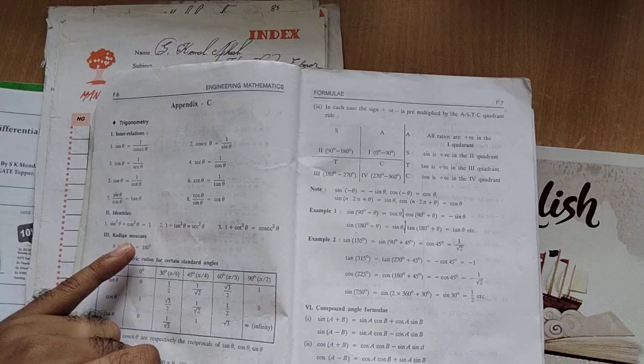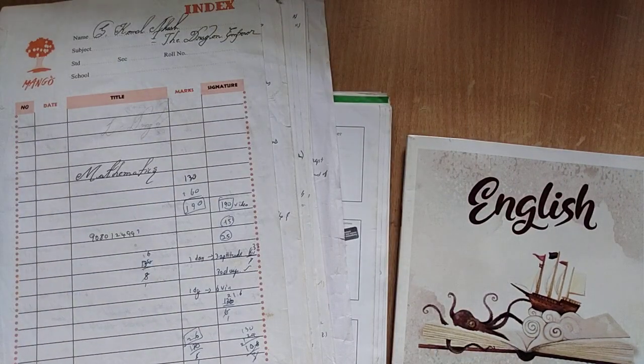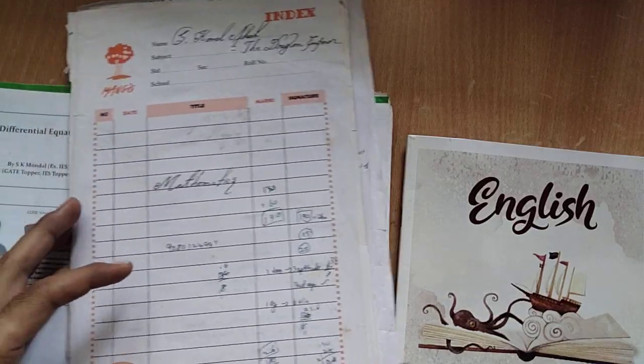Sin squared plus cos square is 1, and 1 plus tan square equal to sec square theta. This thing is important, and this one also is a little bit important. Tan of A plus B is tan A plus tan B divided by 1 minus tan A tan B. Tan of A minus B is tan A minus tan B divided by 1 plus tan A tan B. At the end we will see a little bit of extra problems and formulas. So now let us get started.